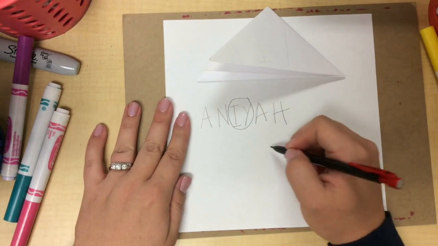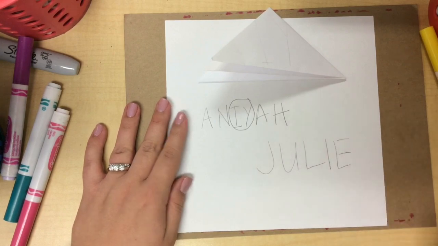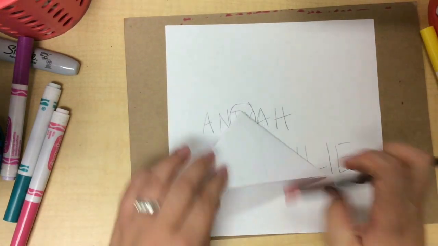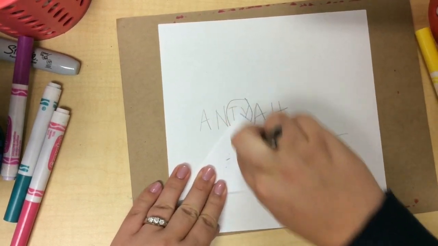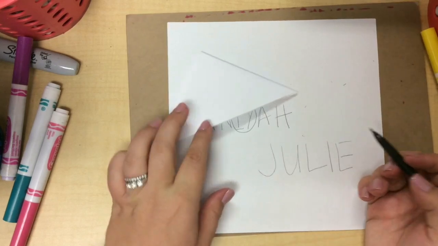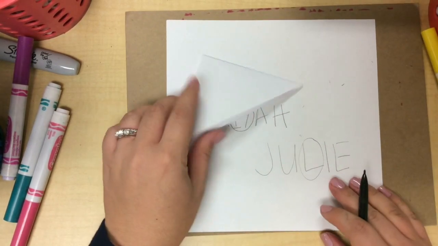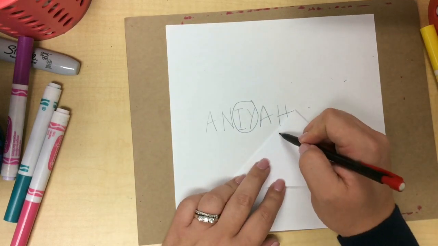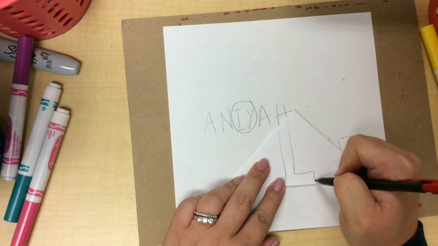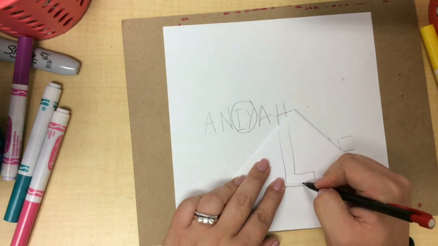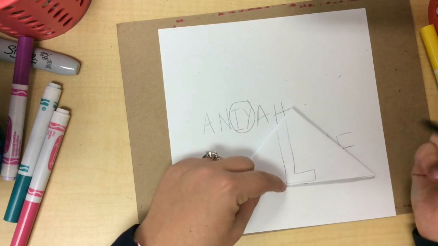Well, my name that I'm going to be doing is Julie. That's my first name for all of you who did not know that. So I am going to make sure I know what the middle letter is. So 1, 2, and then my middle letter is L. So I'm going to start with the L. I'm making it into a block letter. Oop, fell off the paper there. Okay, so see that the L touches the top and the bottom.